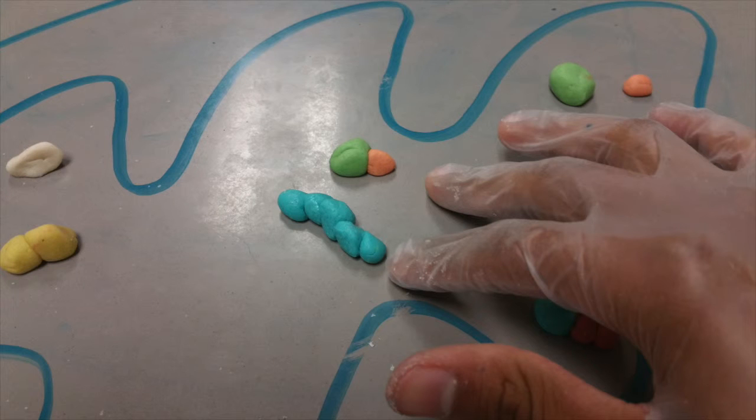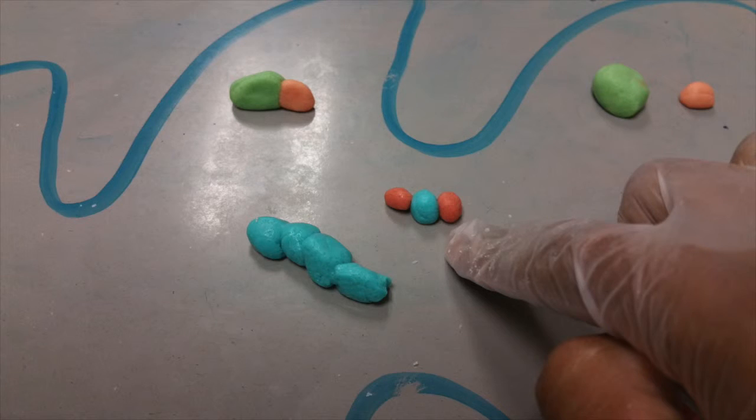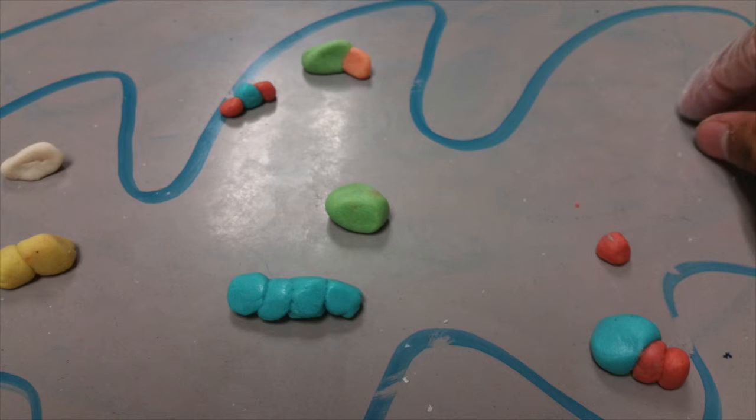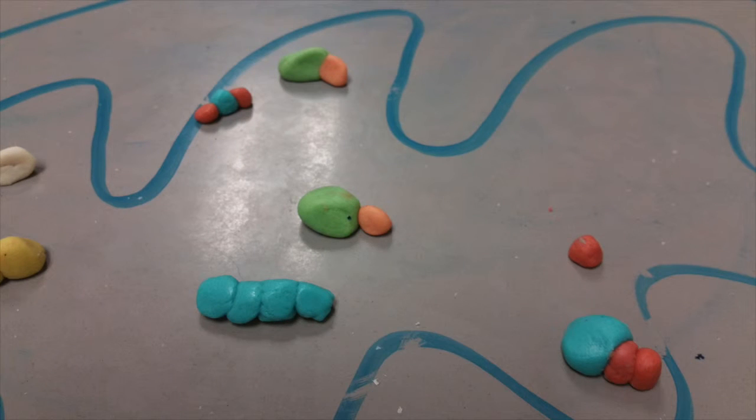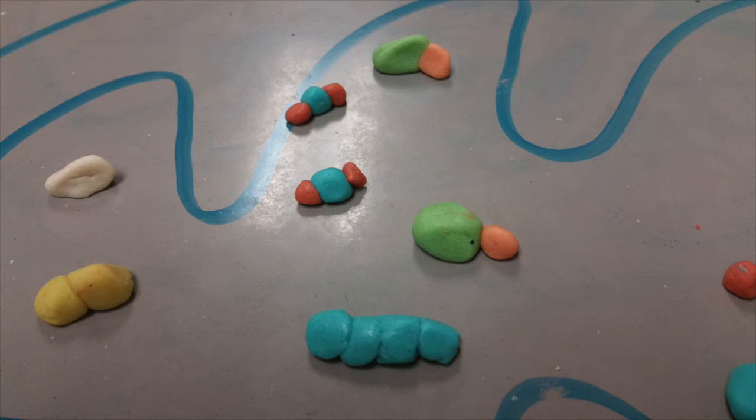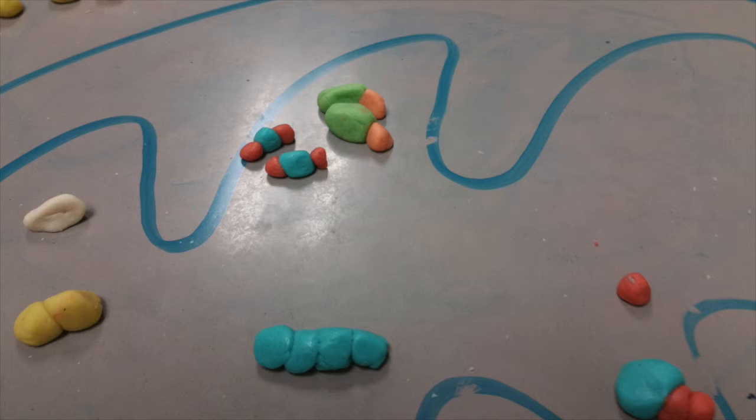Okay. The products of the Krebs cycle are ATP, FADH2, and NADH. 2 ATP per glucose. You get NADH and FADH2, and then you get CO2.